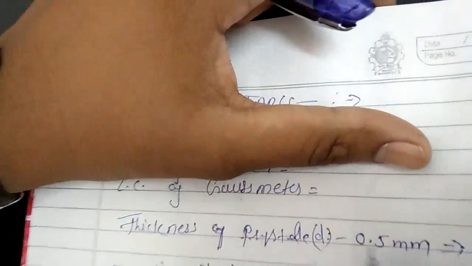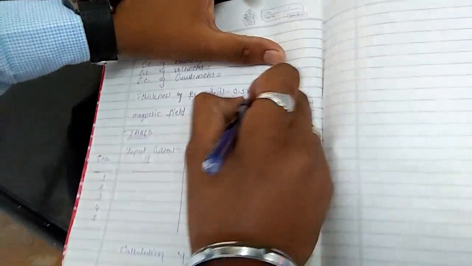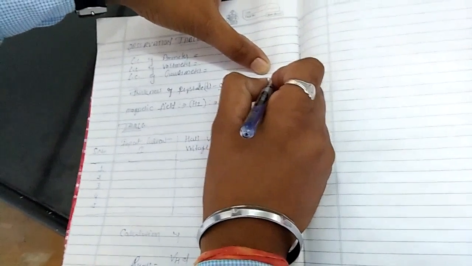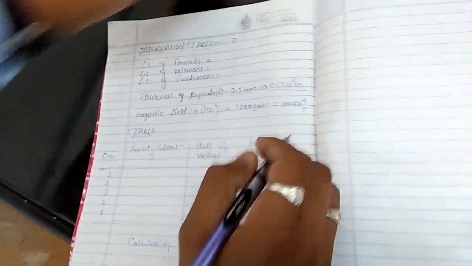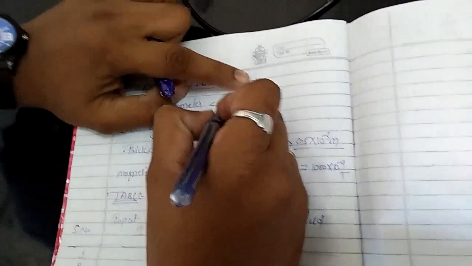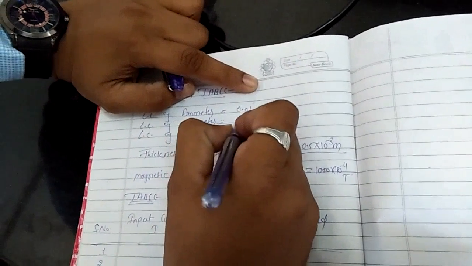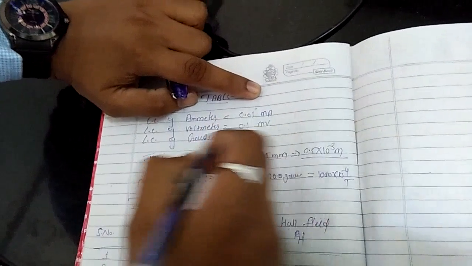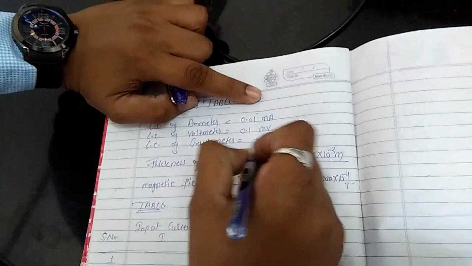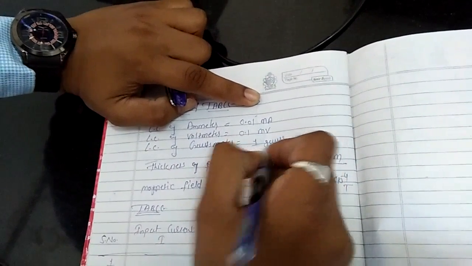This is the thickness of this crystal, 0.5 into 10 to the power minus 3 meter. The least count of the ammeter is 0.01 milliampere, the least count of the voltmeter is 0.1 millivolt, and the least count of the Gauss meter is 1 Gauss. It is a digital meter.